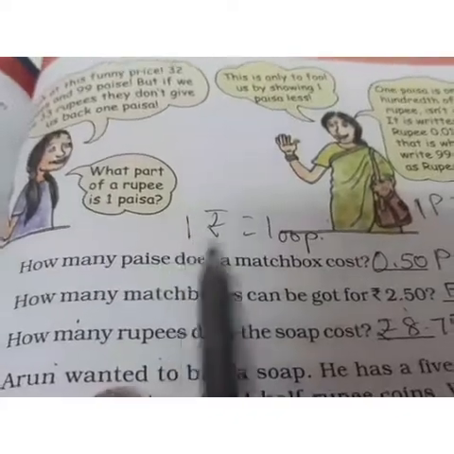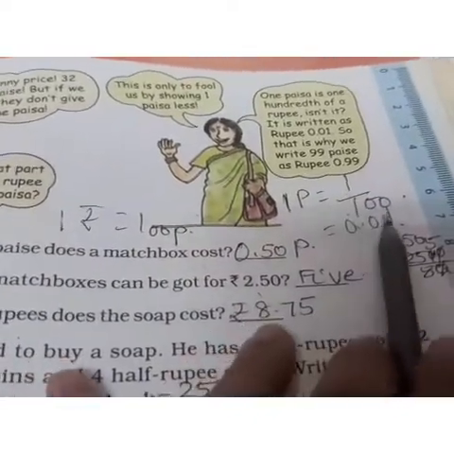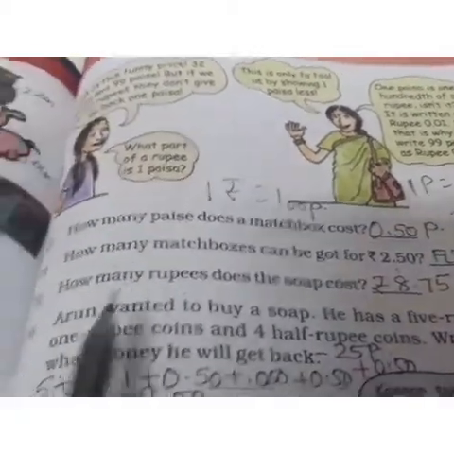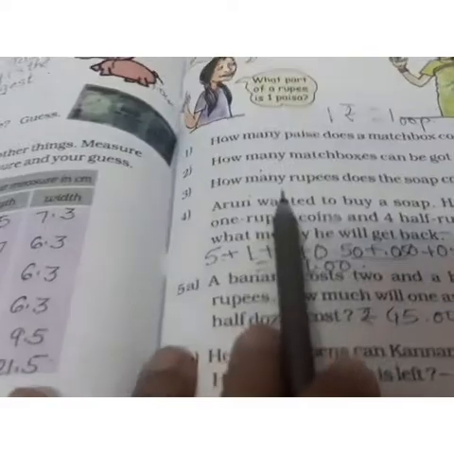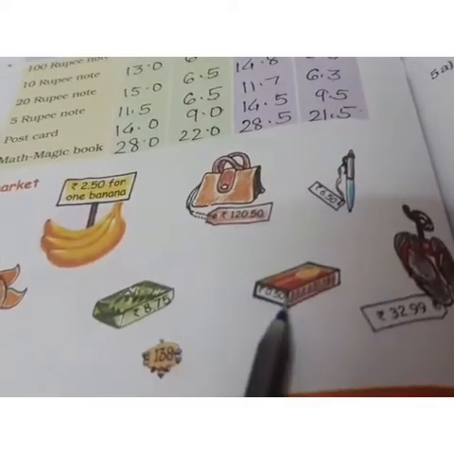Now we can see that 1 rupee is equal to 100 paisa, or 1 paisa is equal to 1/100 rupee, or 0.01 rupee. Now here you can see the prices of the objects are given as I have shown you. From this price you have to find out what the question is asking for. How many paisa does a matchbox cost? Now we can see here the cost of a matchbox is 50 paisa.